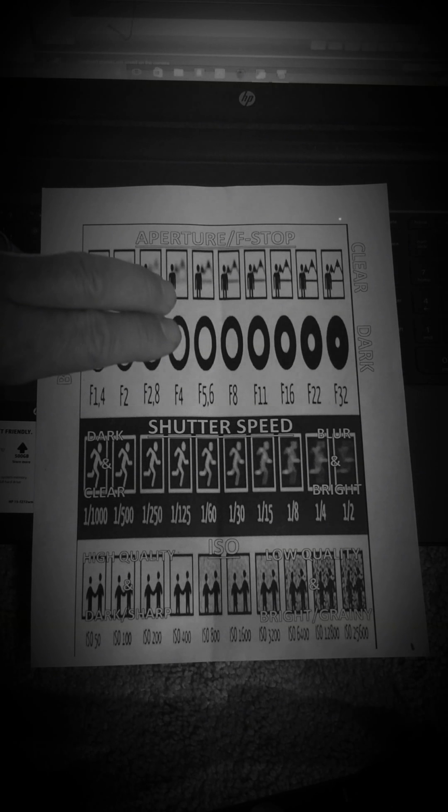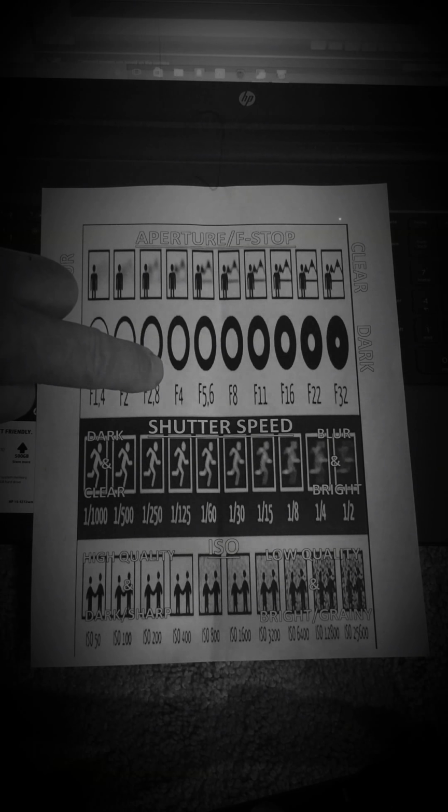So when you drop from f4 down to f1 or whatever, the lower you get, the blurrier it gets, and it becomes brighter. Two things, brighter and blurrier at the same time. You cannot avoid it. That's the problem. That's what people don't get.